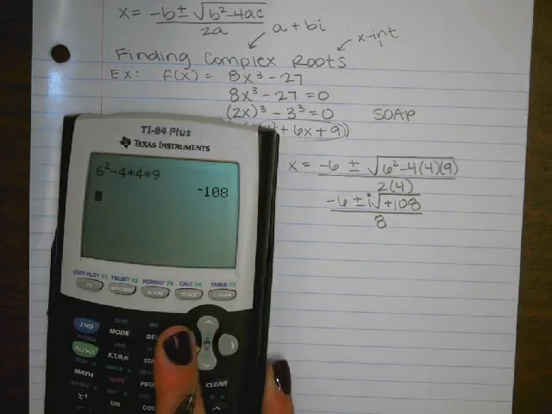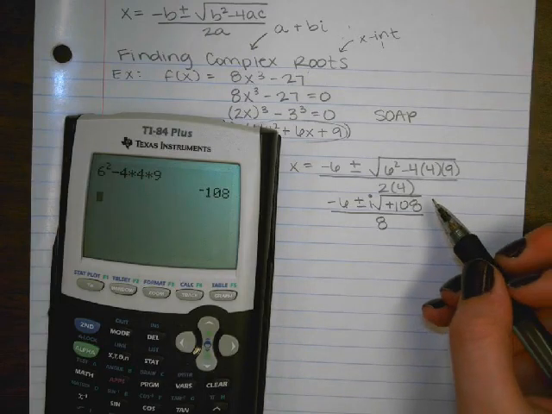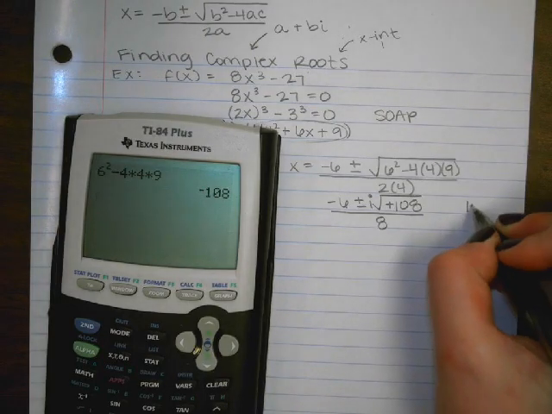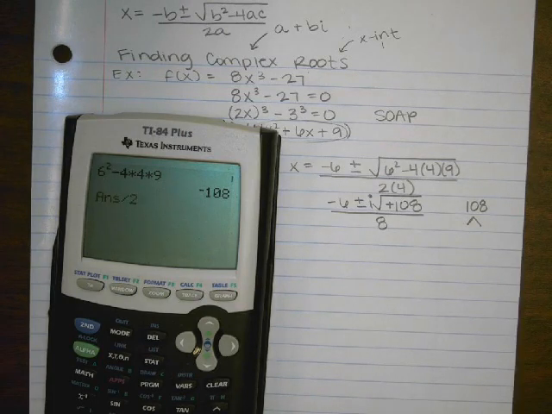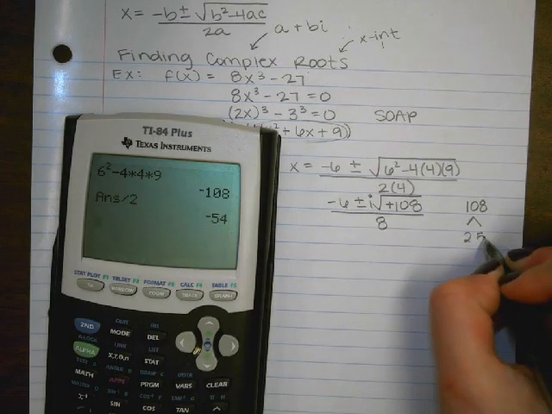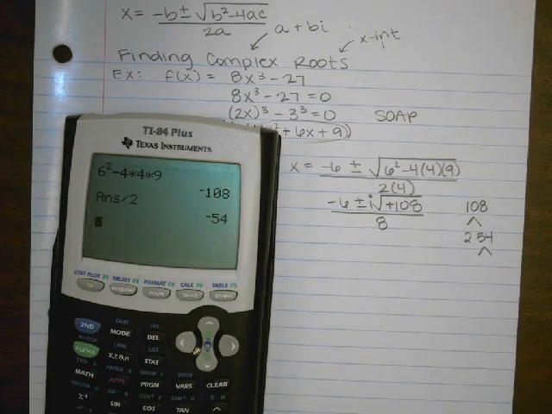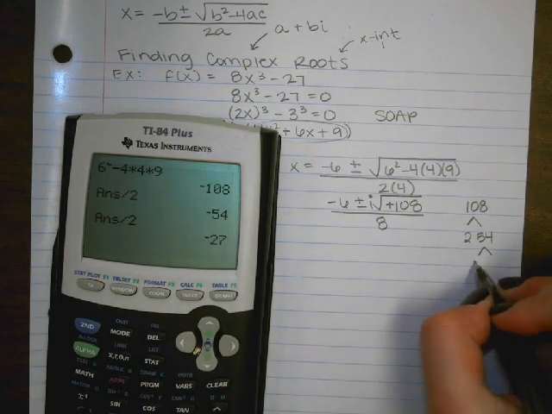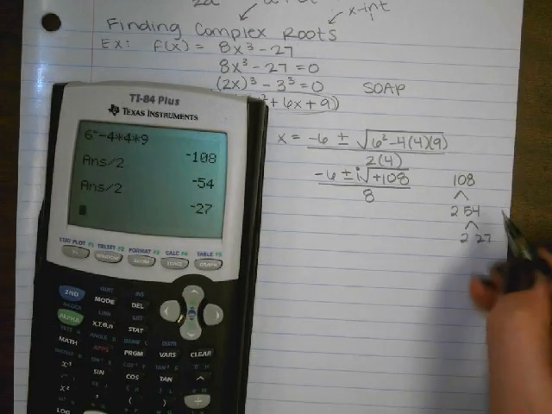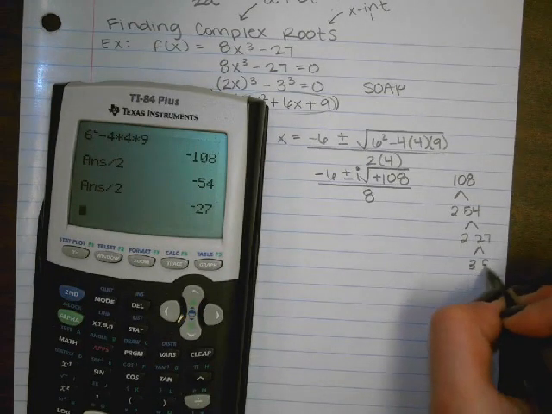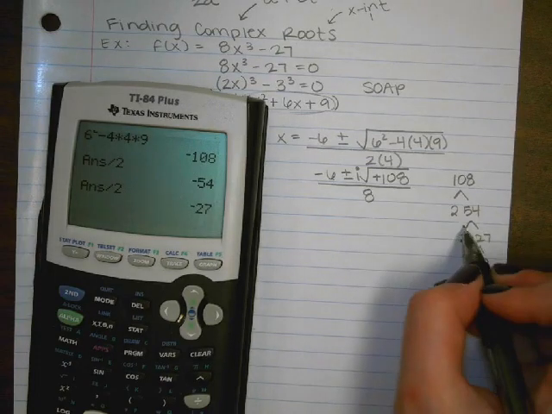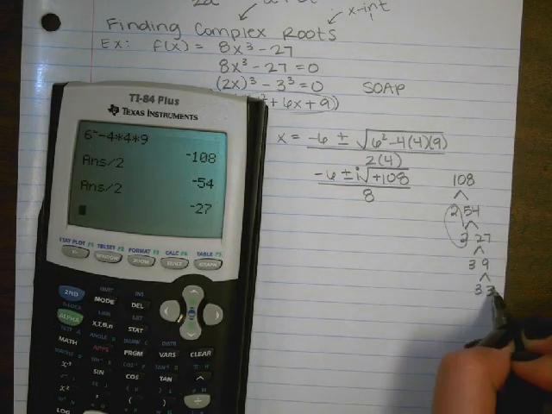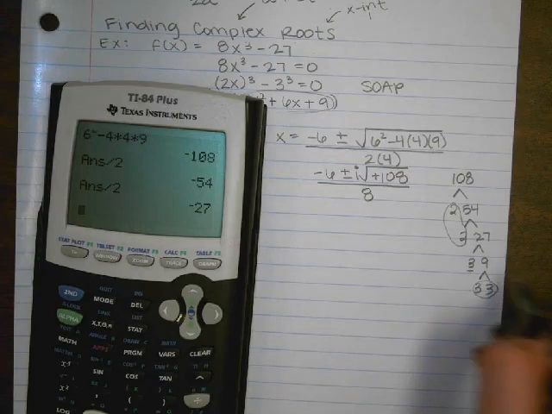Then I'm going to simplify this radical. So 108. This is a very slow way of doing it, but I'm going to be honest, it's how I usually do it. That's 2 times 27. 27 is 3 times 9. 9 is 3 times 3. So what I can see is I've got a pair of 2's, a pair of 3's, and a leftover 3.